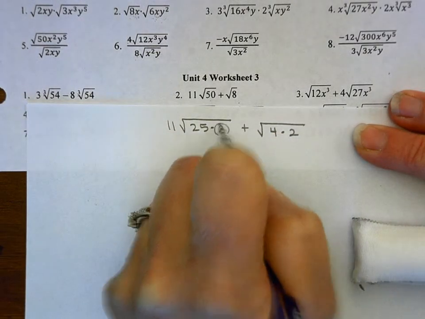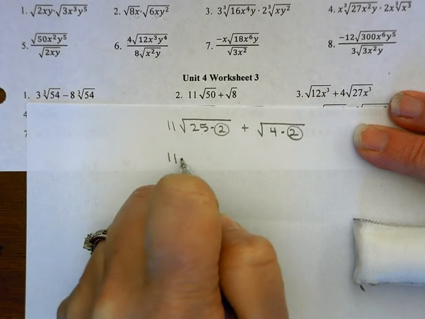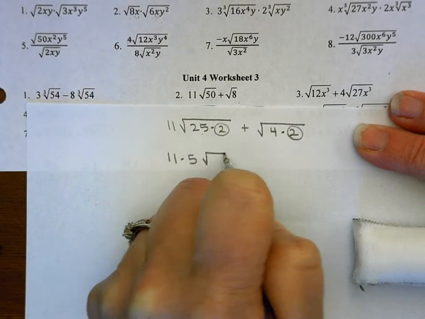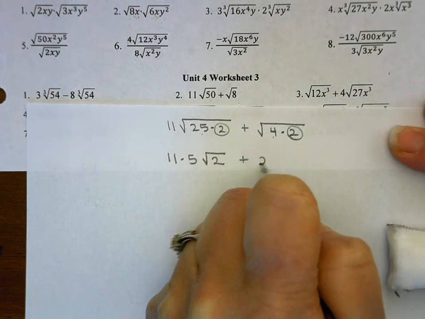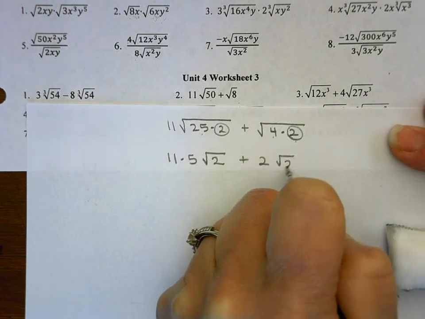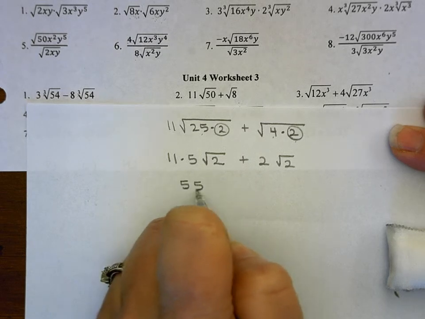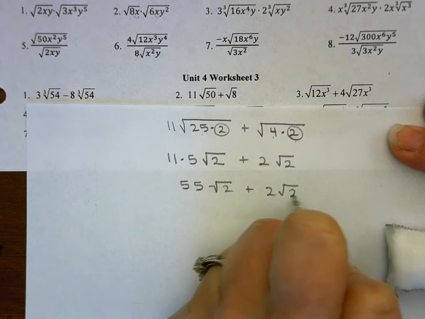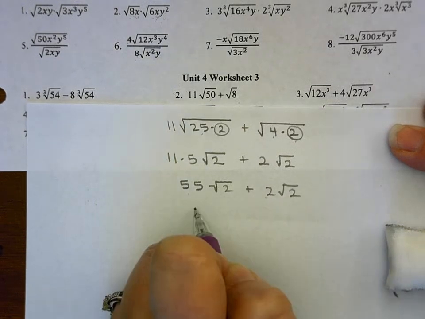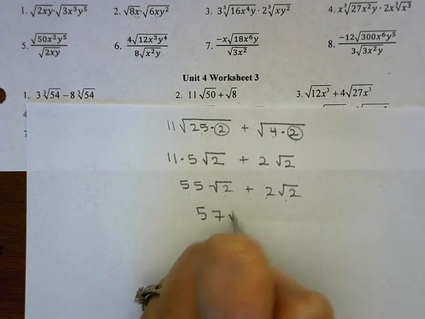So then I don't know the root of 2, but I do know the square root of 25, which is 5, and then 2 stays under the radical. The square root of 4 is 2, and the 2 stays under the radical. So I'm going to go ahead and multiply the 11 and the 5 together first. And then I can combine my coefficients, so that would be 55 plus 2, and then my radical stays the same.